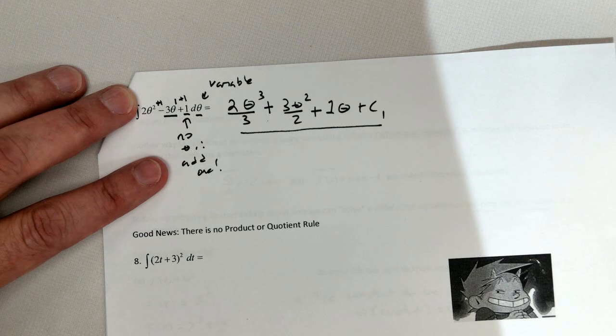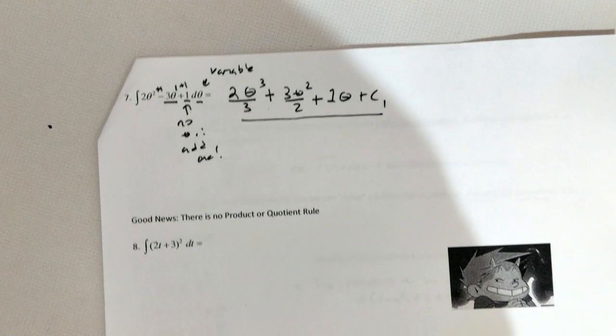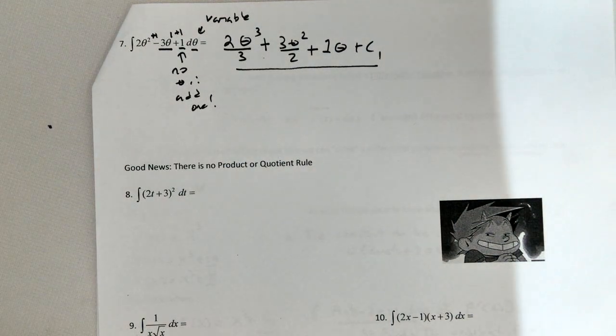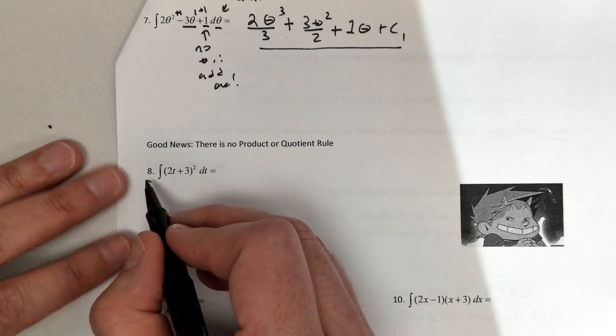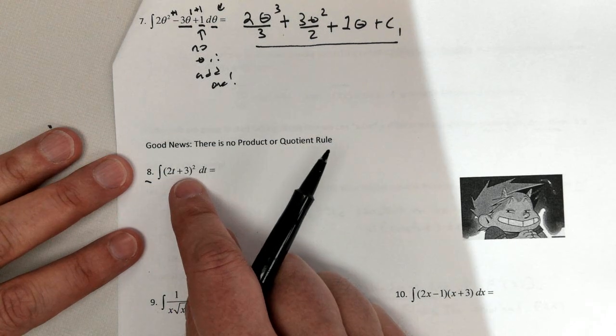Very easy to do. So again, and for the next one, just like the quotient rule, there is no product rule as well. So again, that kind of creates a problem. For example, if we take a look at number 8 here, we want to integrate (2t + 3) squared.